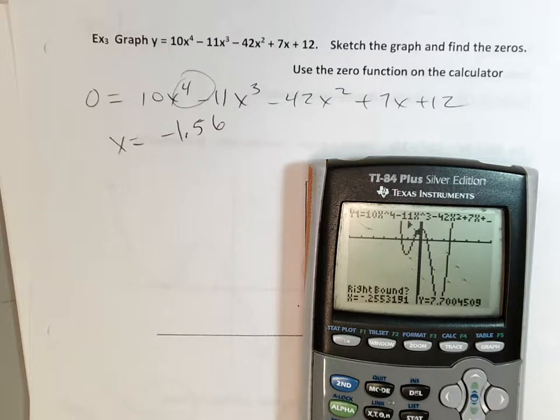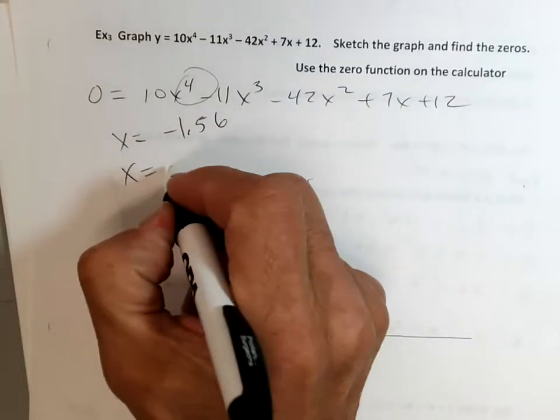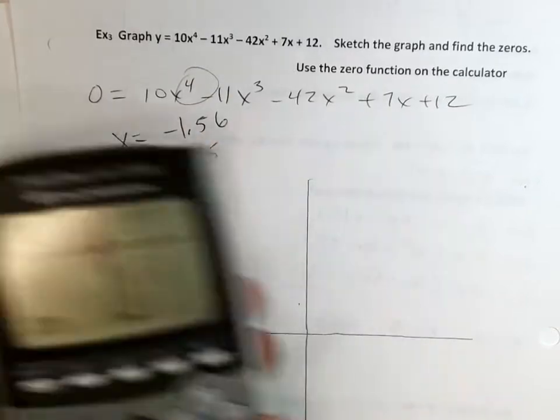Blink, blink, blink. Push enter, lock it in. Guess. There you go. So hey, this is actually a nice number. It's negative 1/2, right? So the other one is at x equals negative 0.5.